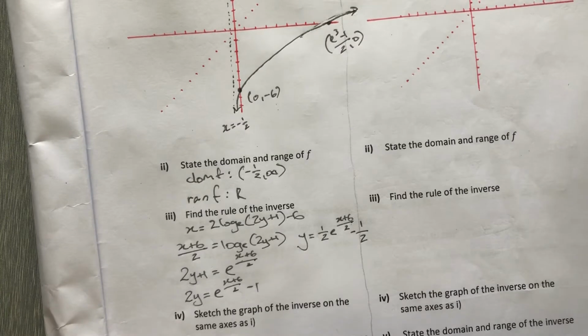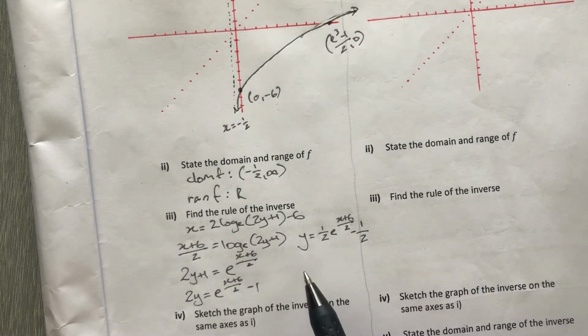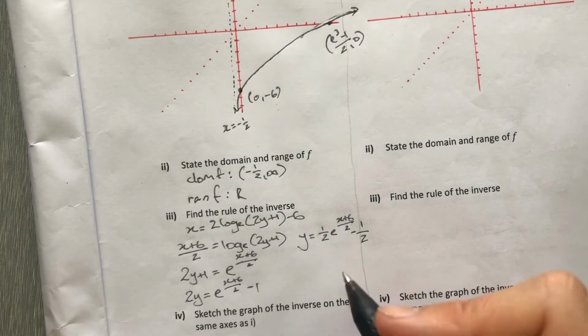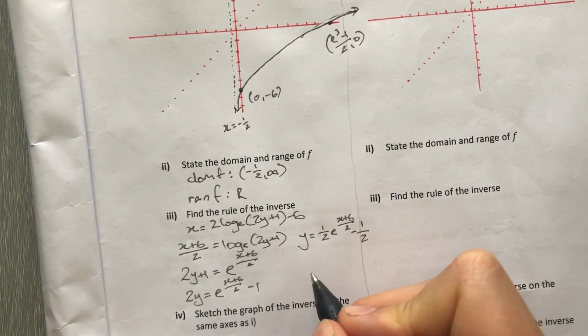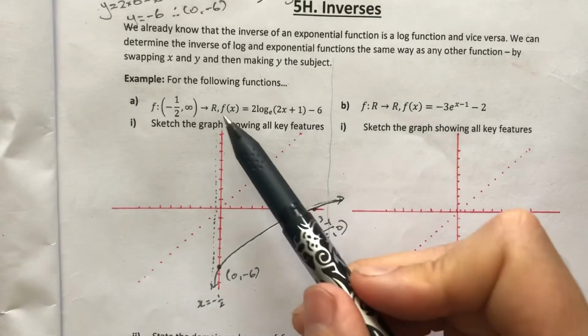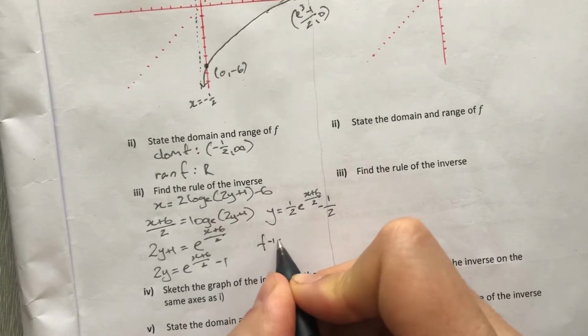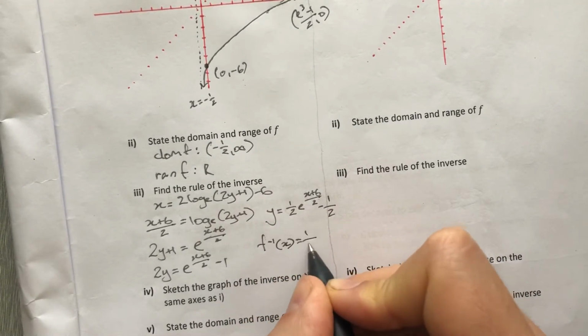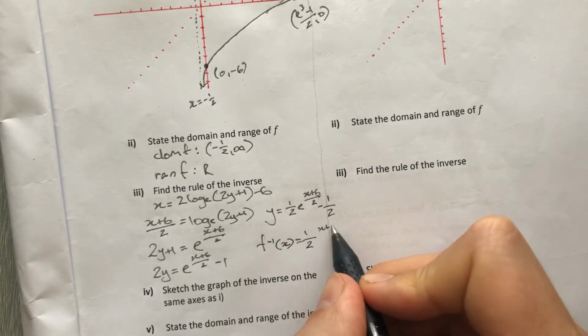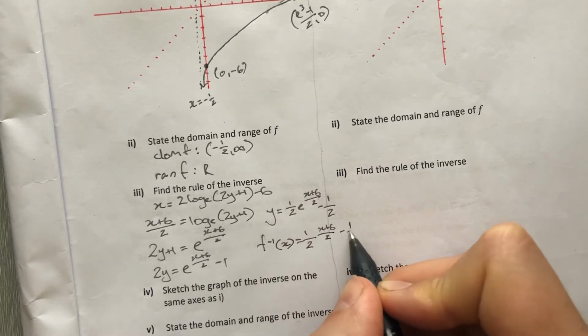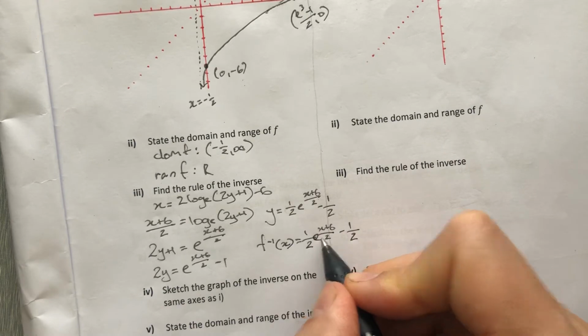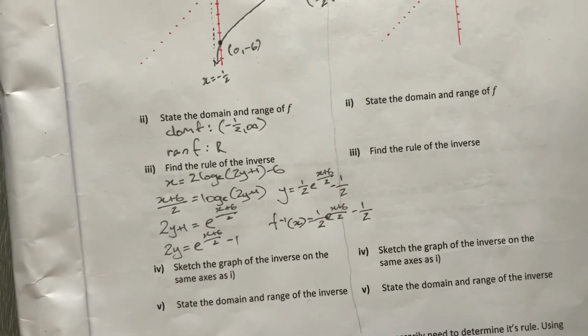Okay, so there's our rule, except this doesn't show us that it's actually an inverse. So let's use the correct notation. This is supposed to be the inverse of the function that is called f. So we will show that using this. There we go.